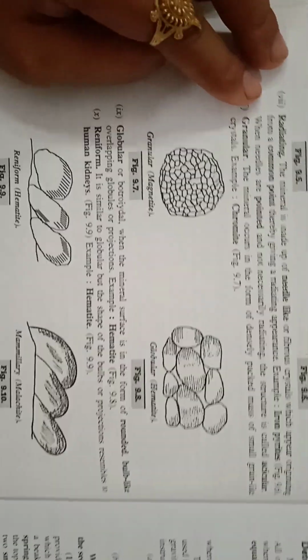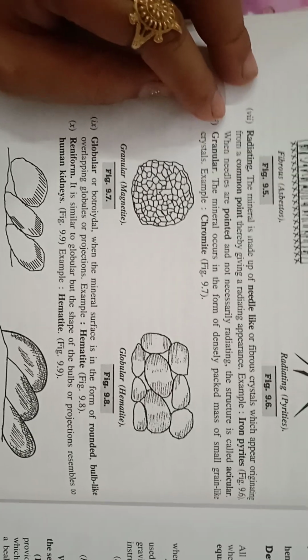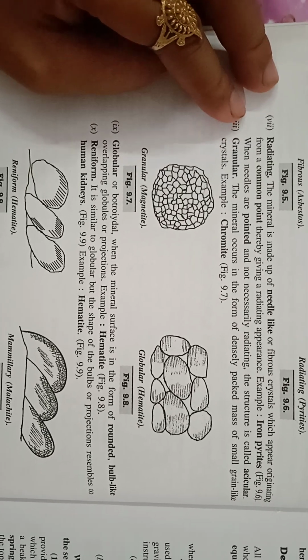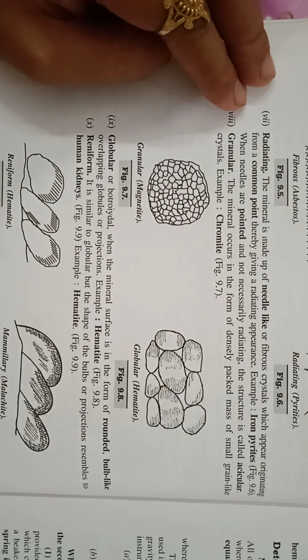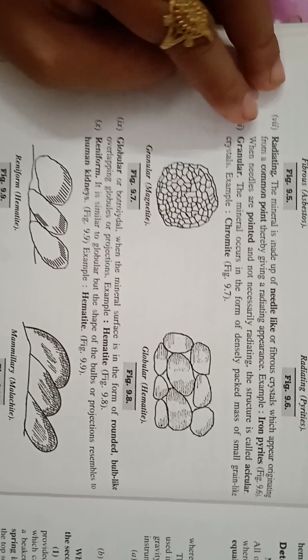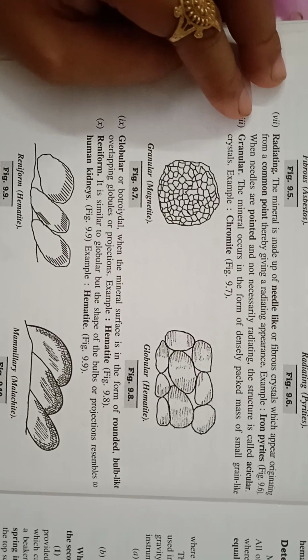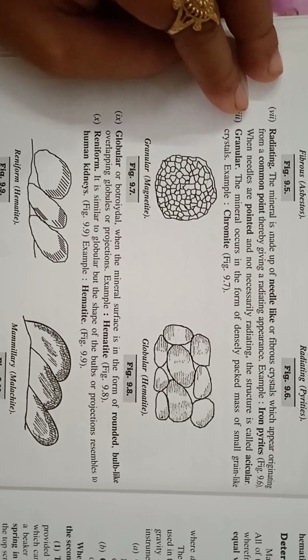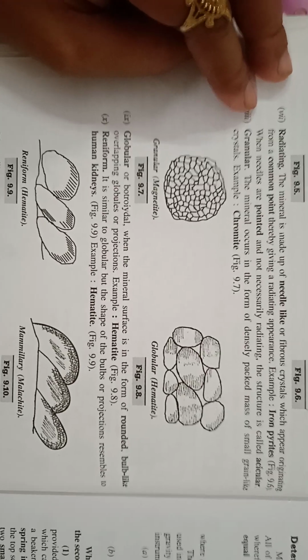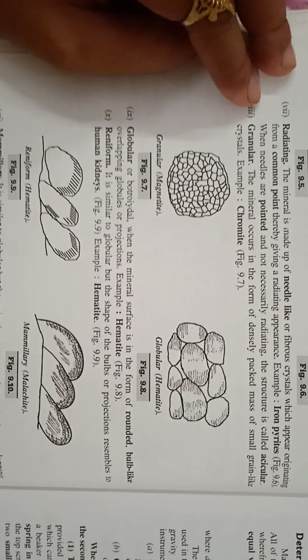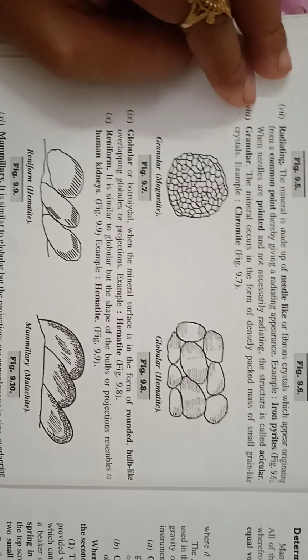Radiating. आज टंग बहुत स्लिप हो रही. The mineral is made up of needle-like or fibrous crystals which appear to originate from a common point, thereby giving a radiating appearance. Example: iron pyrite. When needles are pointed and not necessarily radiating, the structure is called acicular.